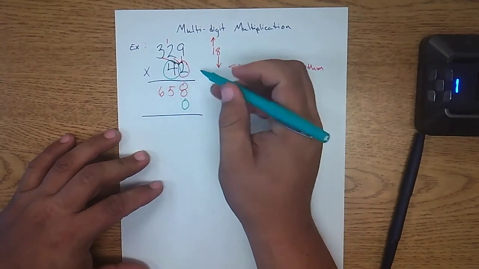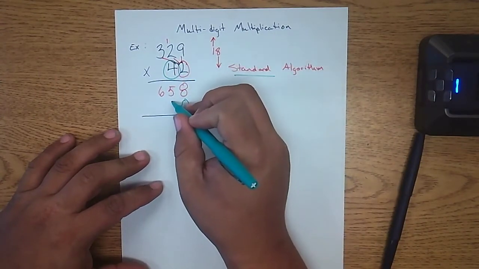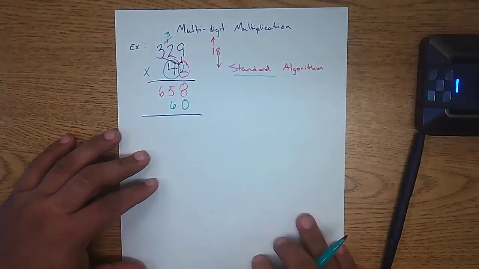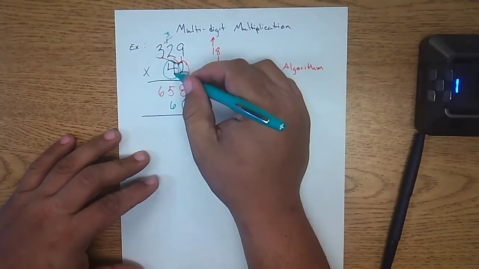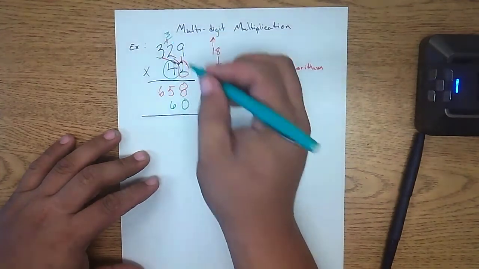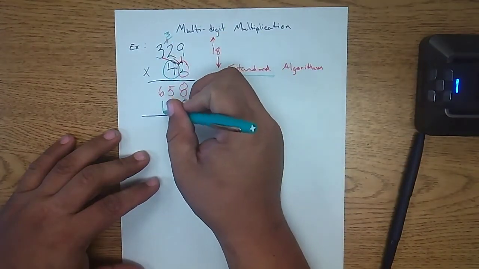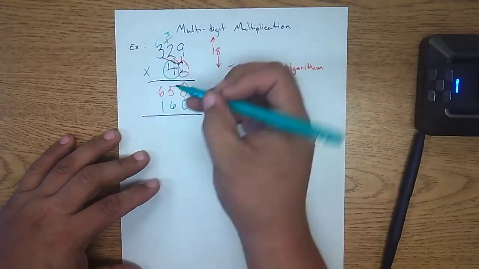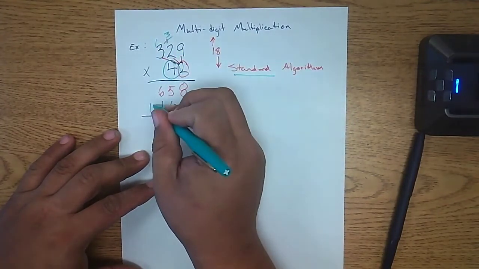Anyway, so we go on with our 4. We do 4 times 9, which is 36. Put a 6 down here, 3 up top. We're done with that 1 from before. Then we do a 4 times 2, which is 8 plus 3, which would make, let's see, 11, right? And 4 times 3, which is 12, plus 1 is 13.